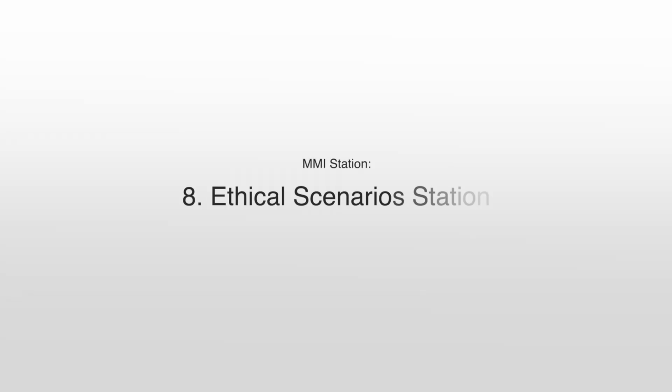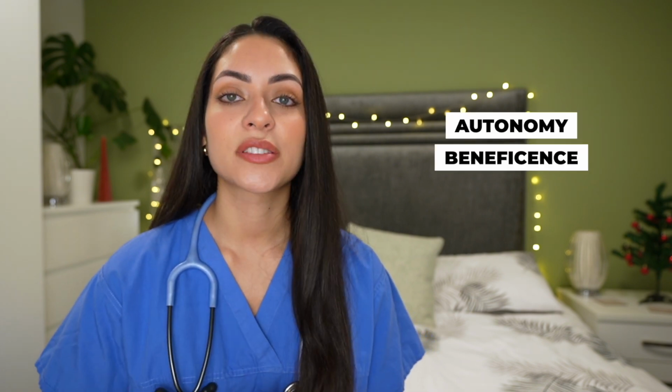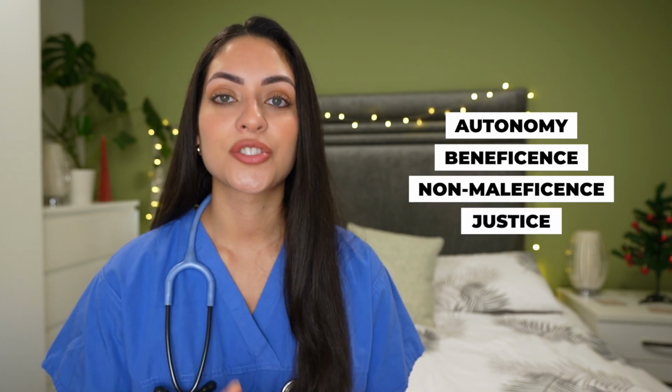Moving on to ethical scenarios, these stations will test your understanding of medical ethics. The 4 pillars of medical ethics are autonomy, beneficence, non-maleficence, and justice. Typically in this station, you'll be presented with a scenario where some of those values come into conflict. A common question you could be asked is having to choose who to give a transplant to: a 60-year-old who is an alcoholic or a 30-year-old who is father of 2 children.